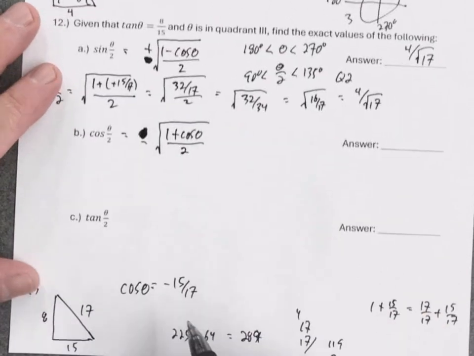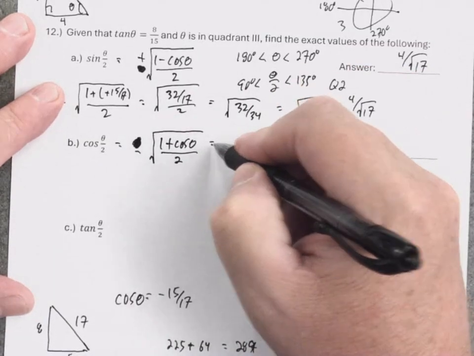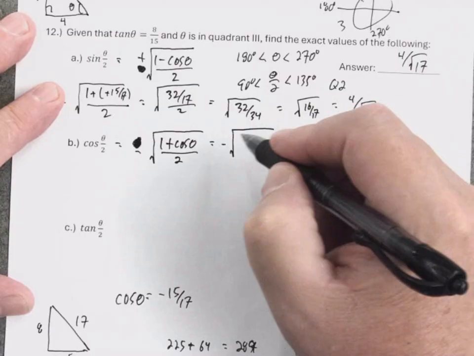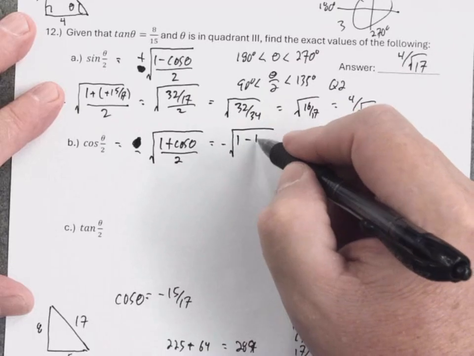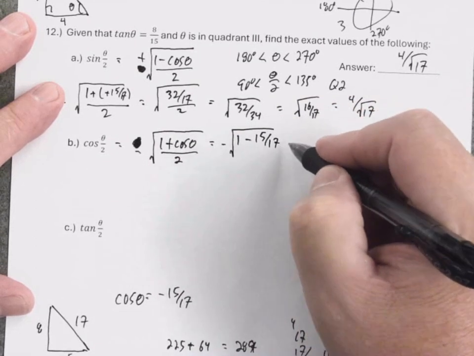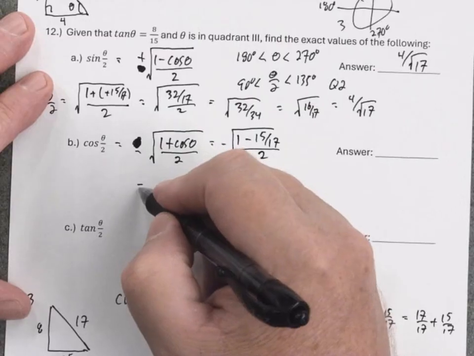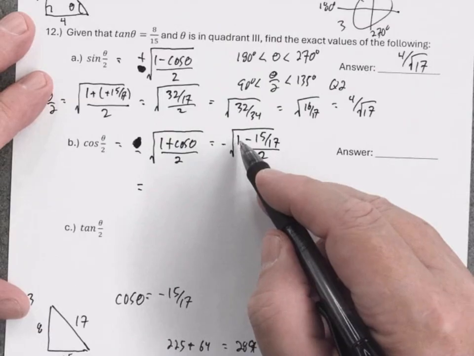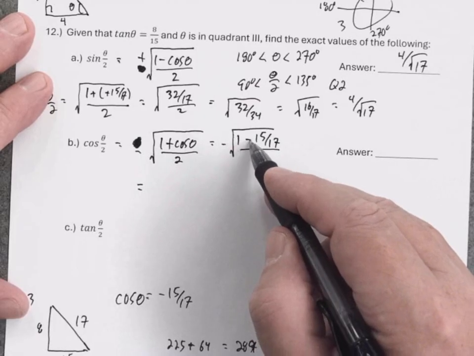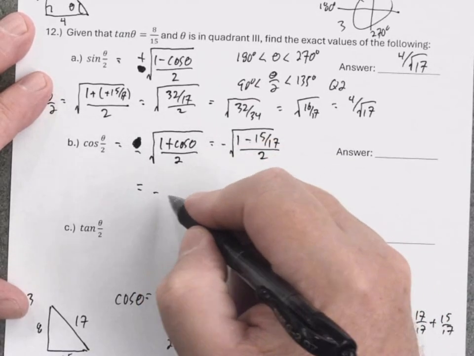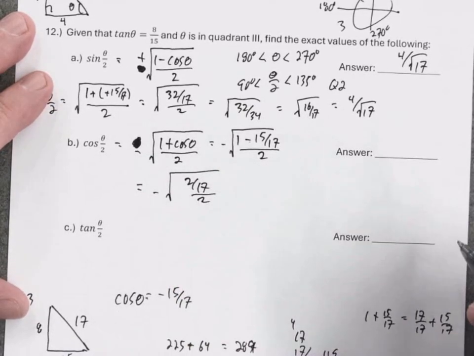So once again, I plug in negative 15 over 17 into the cosine here. So 1 plus, or I could just write 1 minus 15 over 17. So once again, to simplify this, 1 minus 15 over 17 is the same as 17 over 17 minus 15 over 17, which is 2 over 17 over 2.